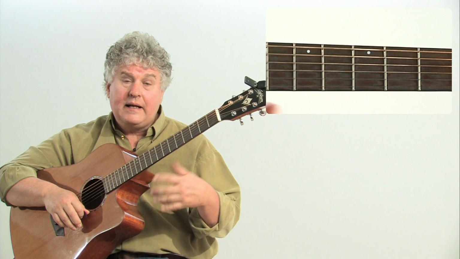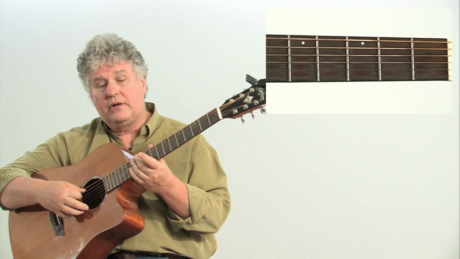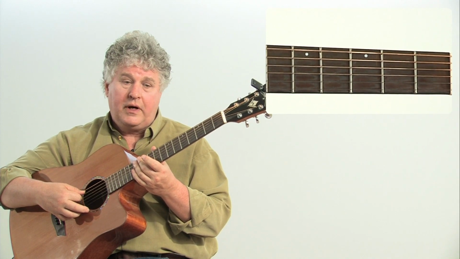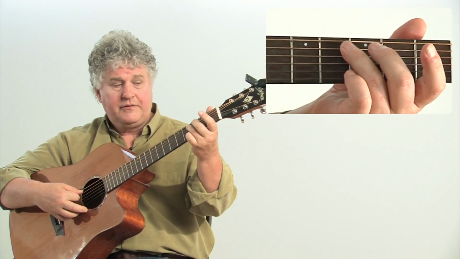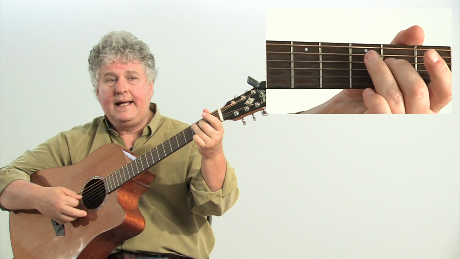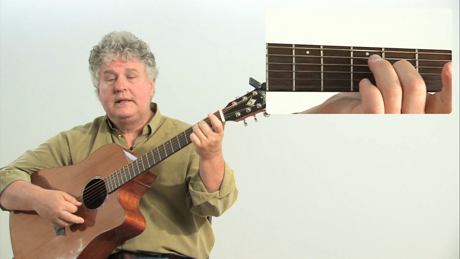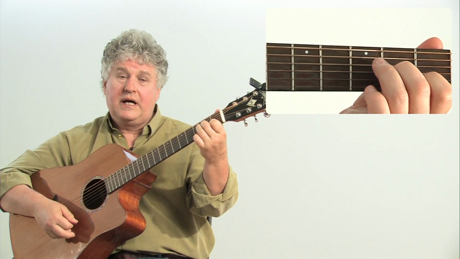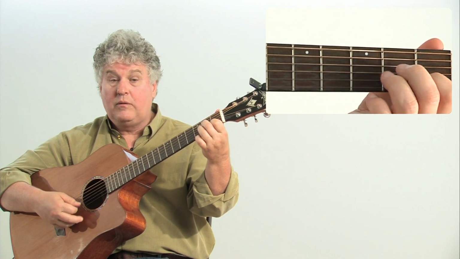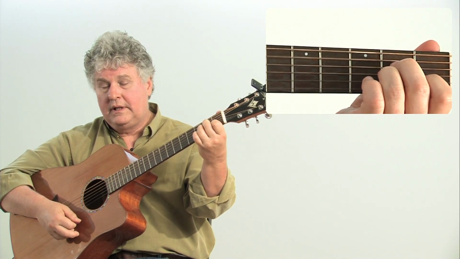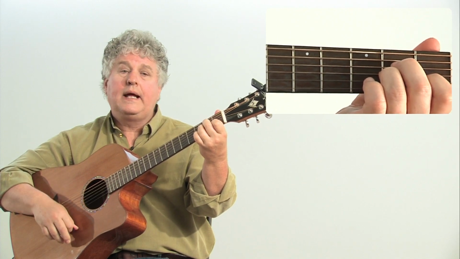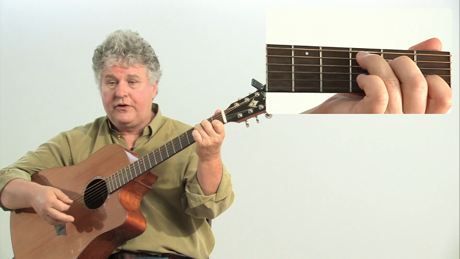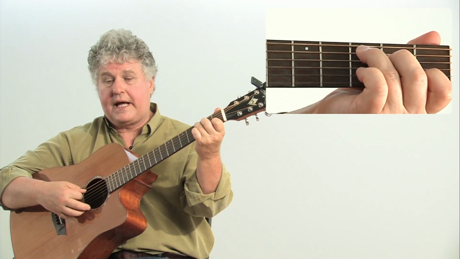Now let's use the C major scale as an example here. If we build a chord from the 6th degree of the C major scale, C, D, E, F, G, A, and use the notes A, C, and E, the notes of A, C, and E will spell an A minor chord. So the 6th chord in the key of C major is A minor. We build the chord up from the 6th degree of the scale.